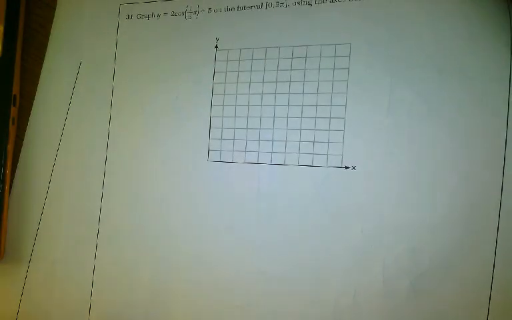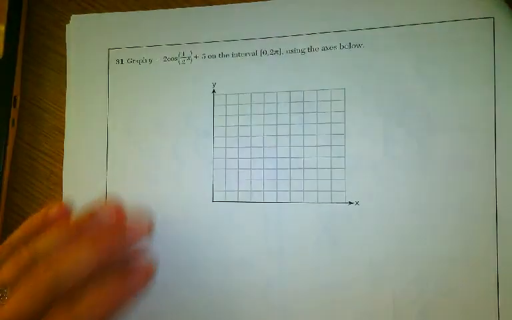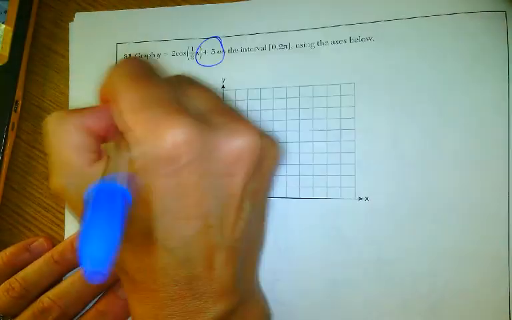31. Graph on the axis below. All right, so let's start with our main stuff. Midline is 5.